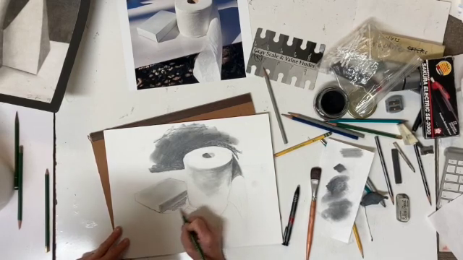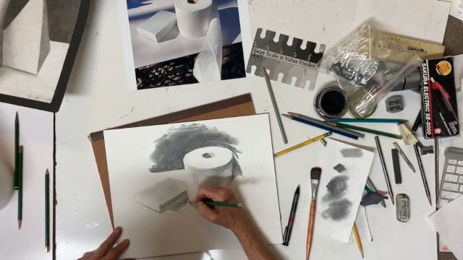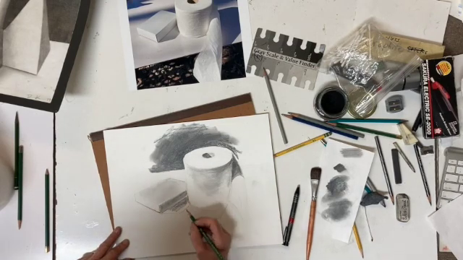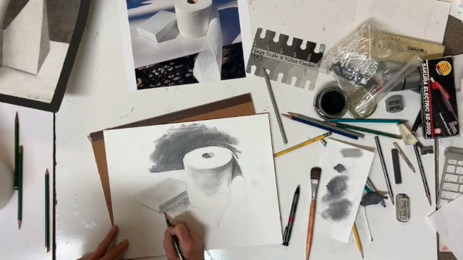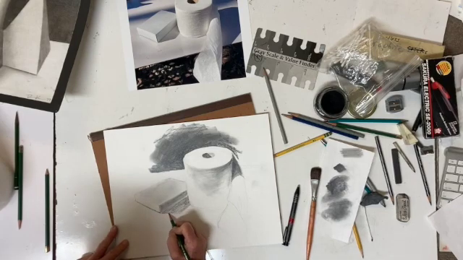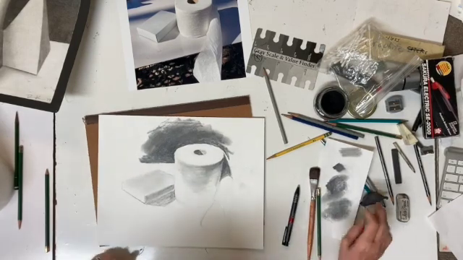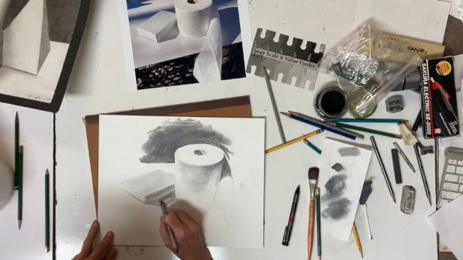So I'm just kind of coloring this lightly, like a coloring book, and creating that sharp edge against the toilet paper. And eating up the outline, and then going in with my blender and blending that.